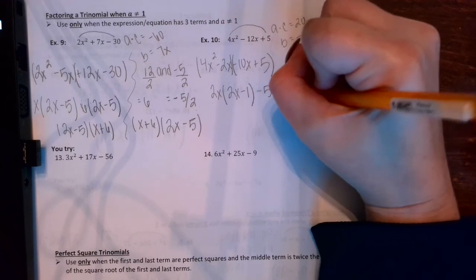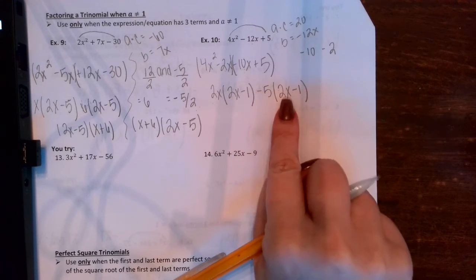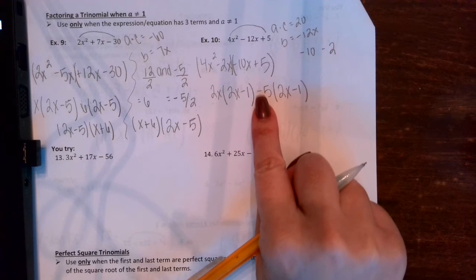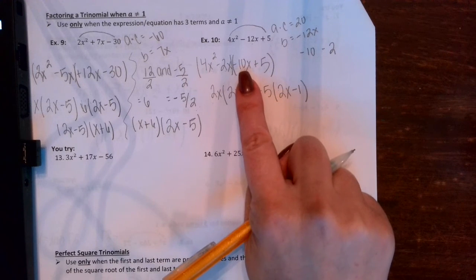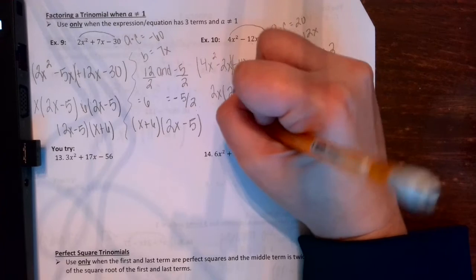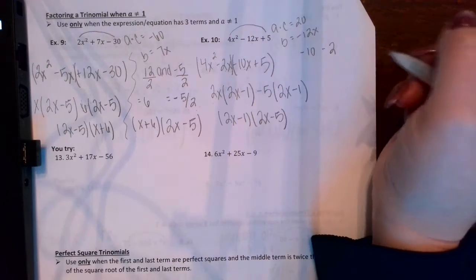So that would be 2x minus 1. So notice here, if I took a 5 out, my signs would be the opposite of this, and I need them to be the same. So I took a negative here because this leading negative 10 was first, and that's a negative. So again, my two factors match. That's good. And then my GCFs are my second factor.